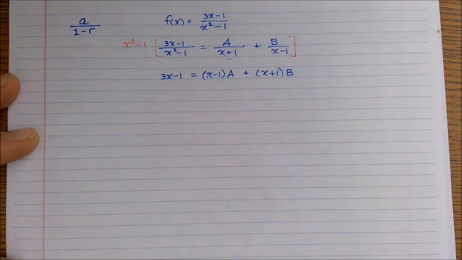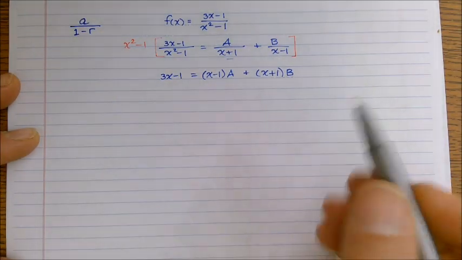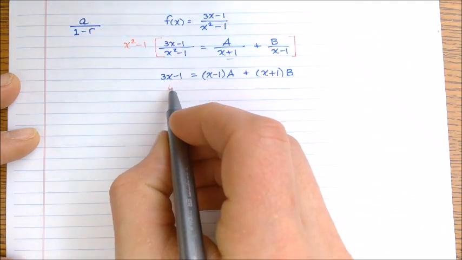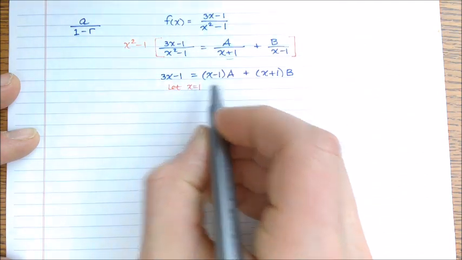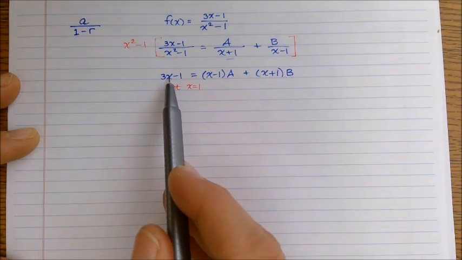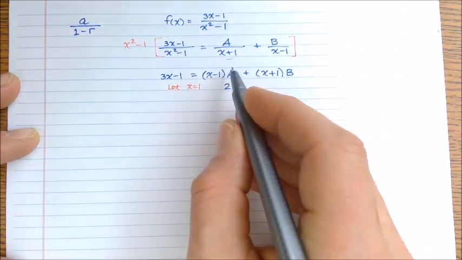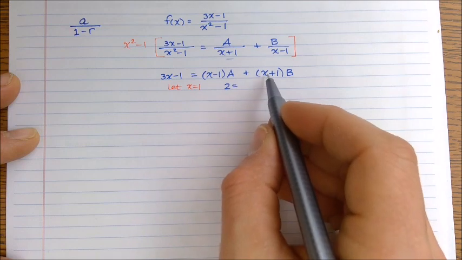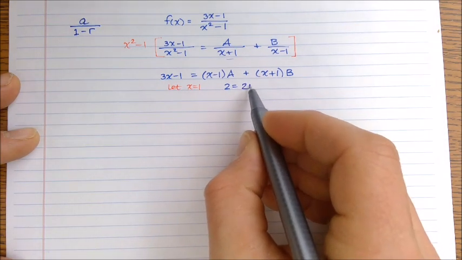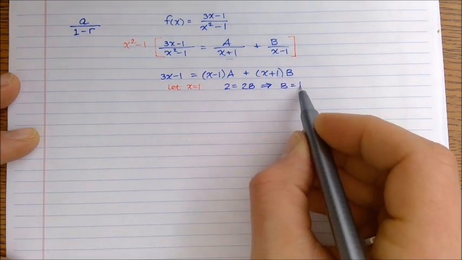And so then we have to choose values of x so that one of these terms goes away and we can quickly and easily solve for a and b. So I'm going to first let x equal 1, and that's going to get rid of the term with a in it, right? So when x is 1, 3 times 1 is 3, minus 1 is 2. So you get 2 equals, this whole term goes away. 1 plus 1 is 2, so you get 2 equals 2b. Of course, that implies that b is 1.